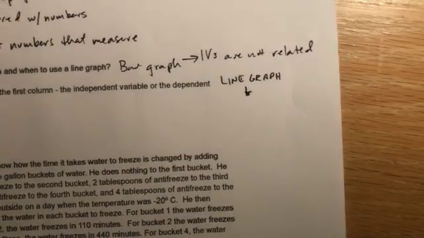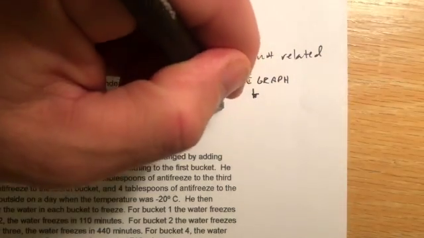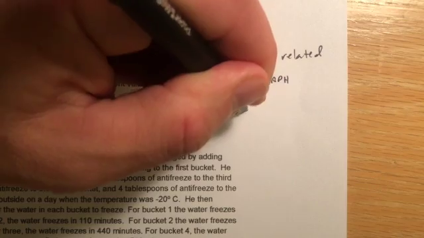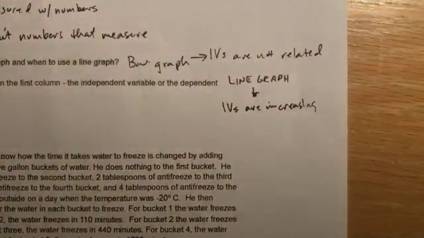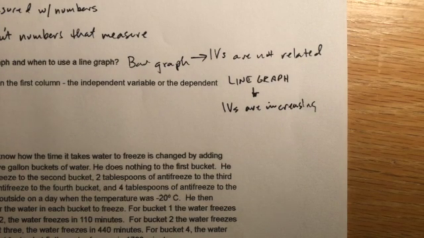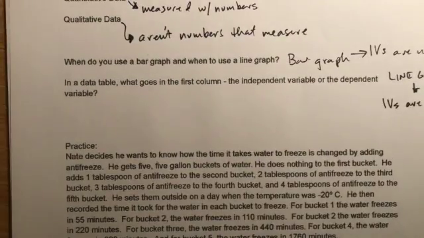A line graph, on the other hand, this is where your independent variables are just an increasing number of things. Most of the time when we talk about line graphs, our x-axis is time. Time just goes from 0 seconds to 1 to 2 to 3 to 4 to 5. It's a continuous progression of time. So that's when you would use a line graph.